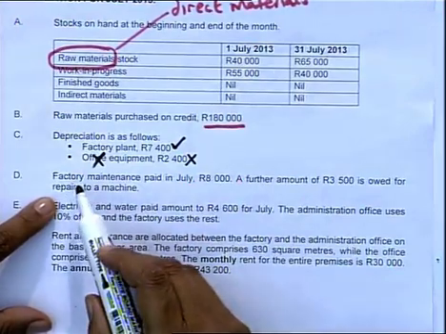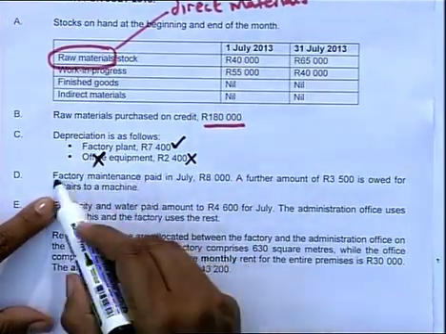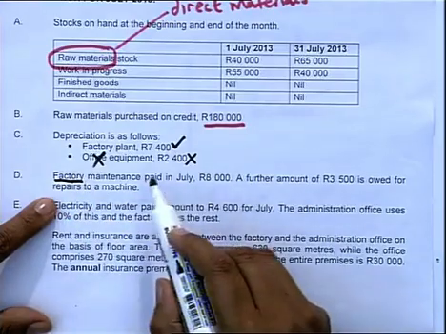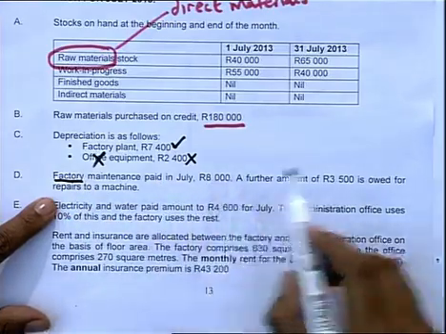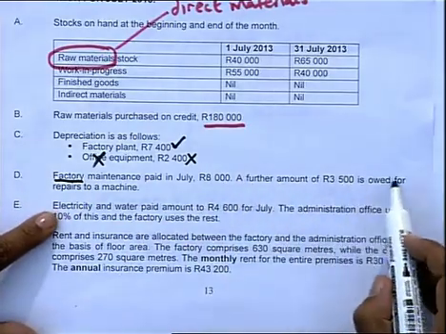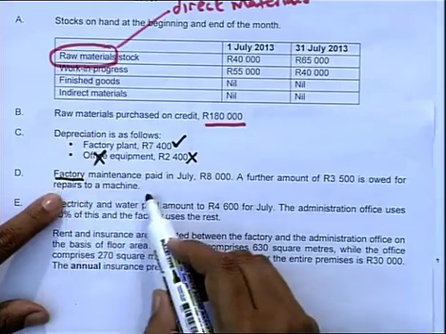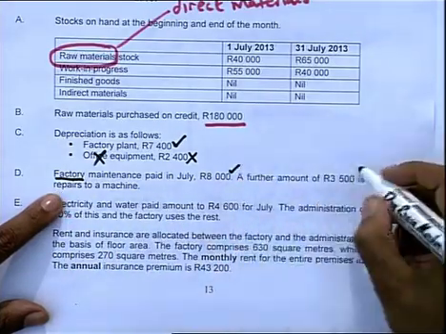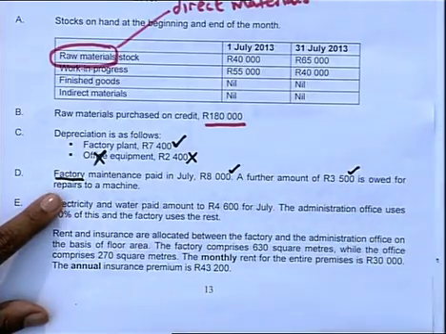Then they say factory maintenance, the fact that they use the word factory maintenance is paid in July, and it was 8,000. A further 3,500 is owed on the repairs to a machine. So what we're going to do is we're going to put in 8,000 and 3,500.